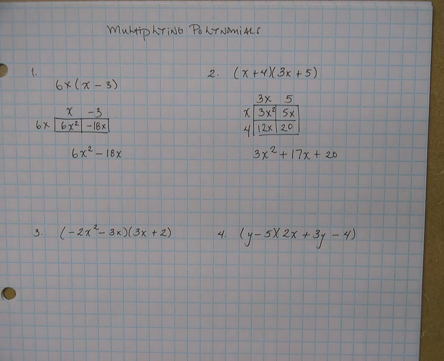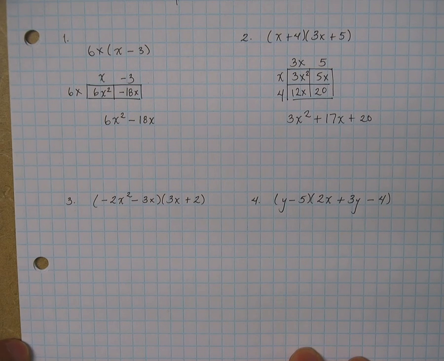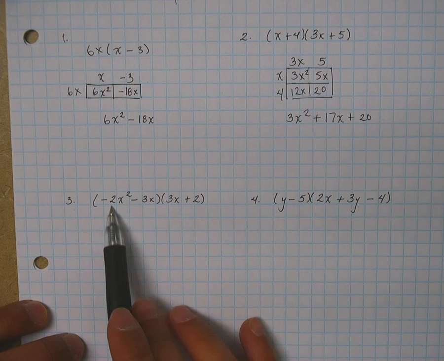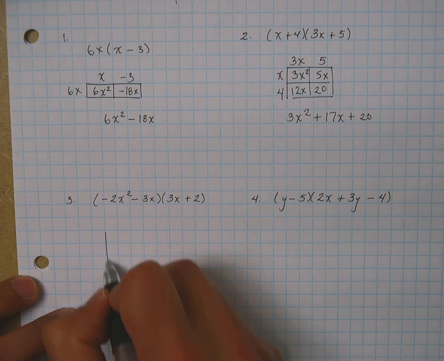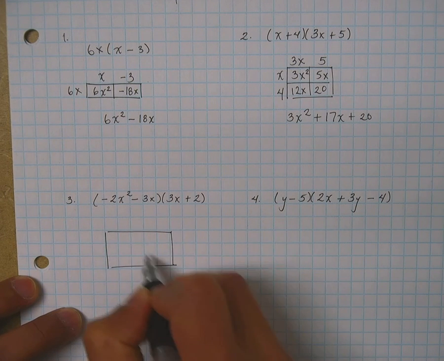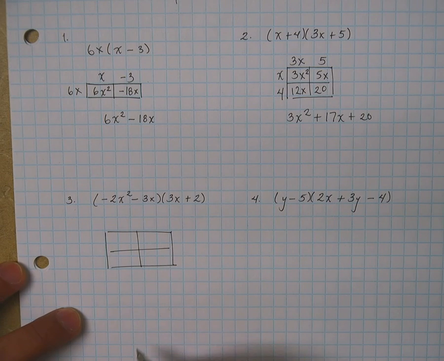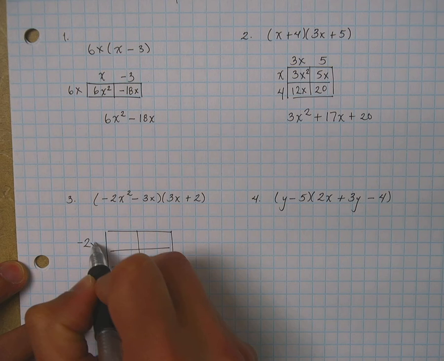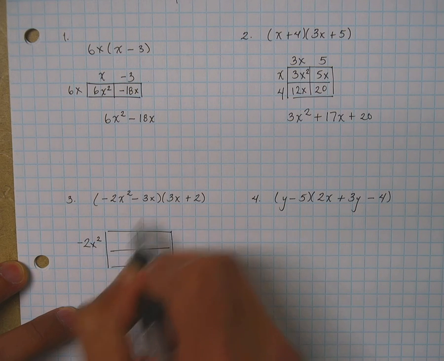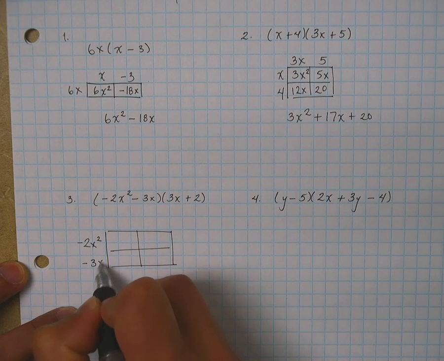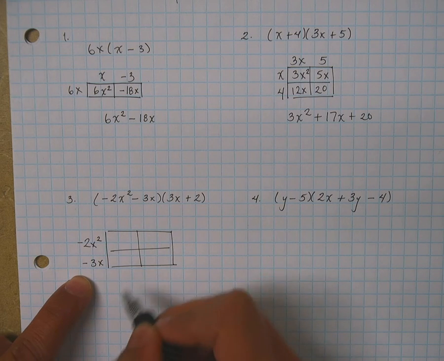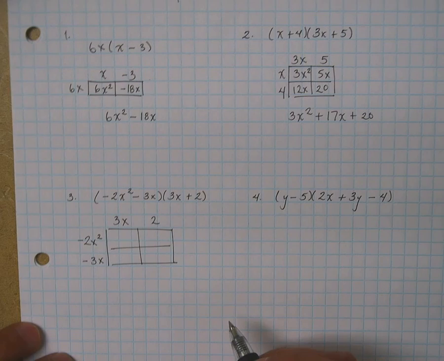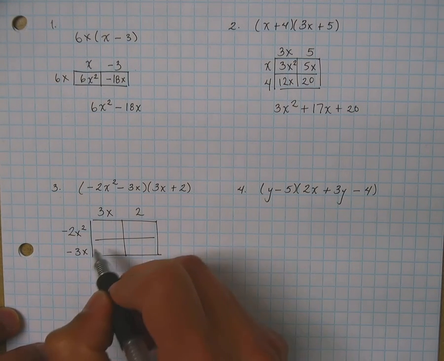Okay. A little bit tricky, but not that much. Now this is where it starts getting tough because you have these negatives involved. So be careful. We're going to go ahead and do a 2 by 2 again. Okay. So on the left hand side we have a minus 2x squared, so don't forget that negative. Over here a minus 3x. Okay. Right in the bottom, don't forget that negative. On the top we have a 3x and a positive 2. And we again just continue filling in the box.